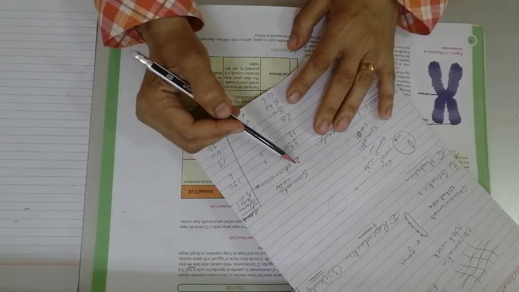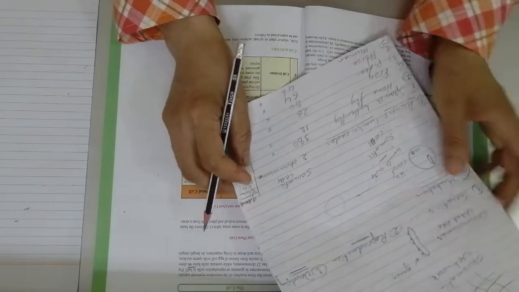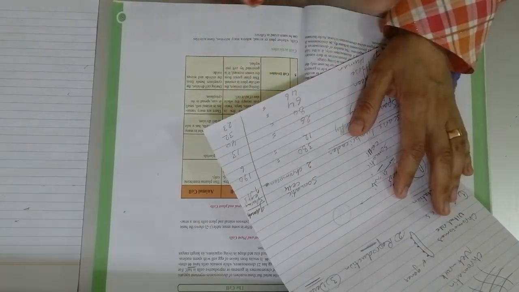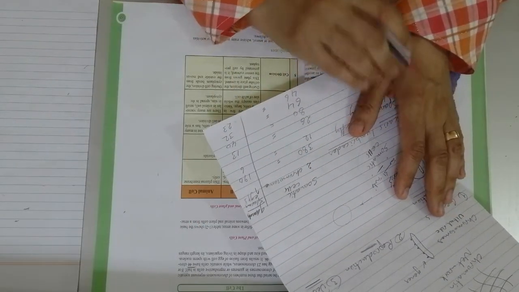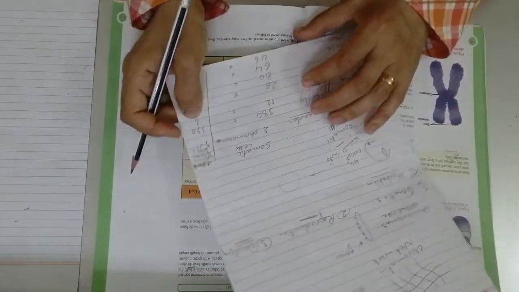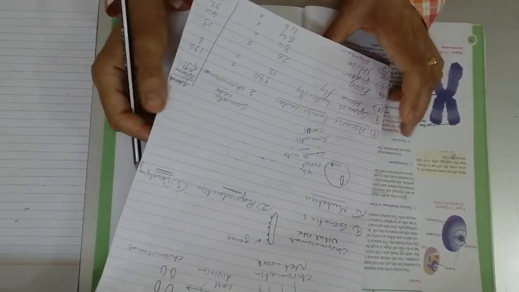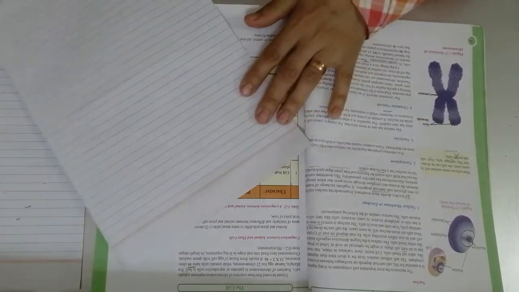The difference between somatic cells and gametes and the chromosomes in detail, we will take later in meiosis and mitosis. We will talk about it in detail. It will be clarified at that time. We are giving only a small piece of information here.